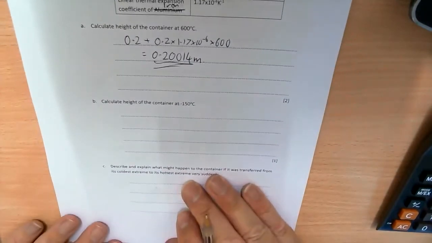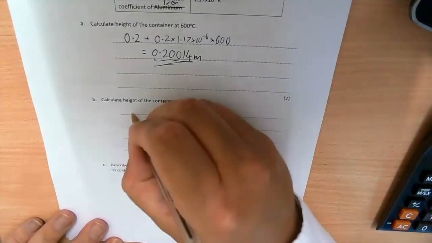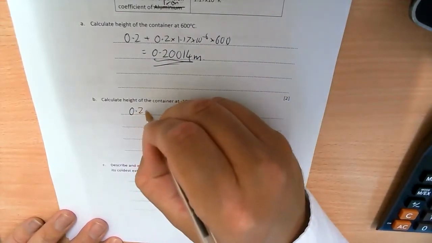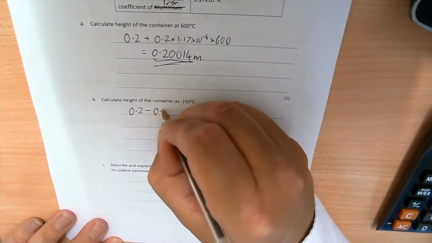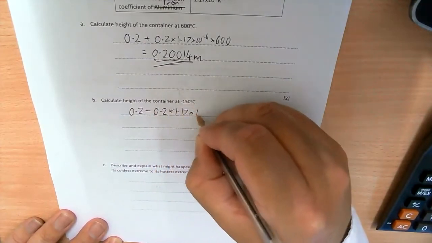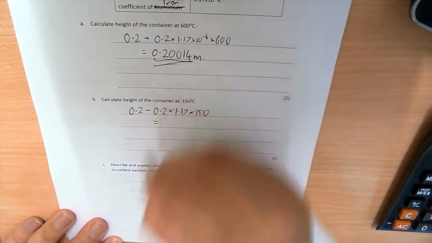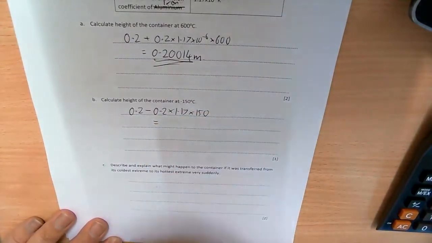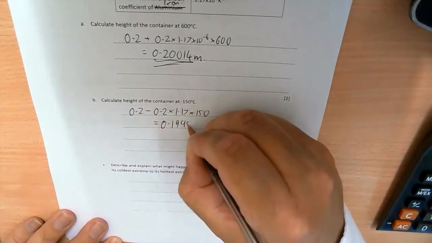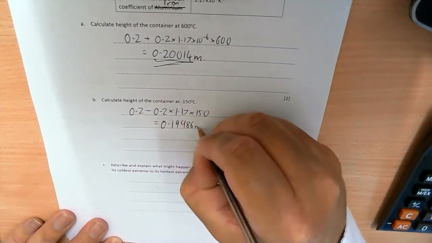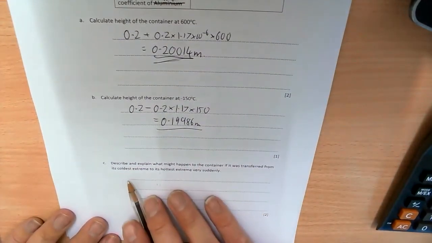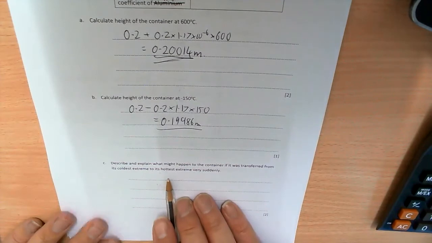Second one, calculate the height of the container at minus 150. We do exactly the same, only this time it's cooled down. So we've got to subtract. So that then comes out to be 0.19986 meters. Okay. So discovering what might happen to the container if it was transferred from its coldest extreme to the hottest extreme very suddenly.